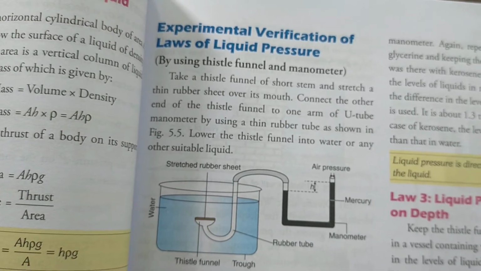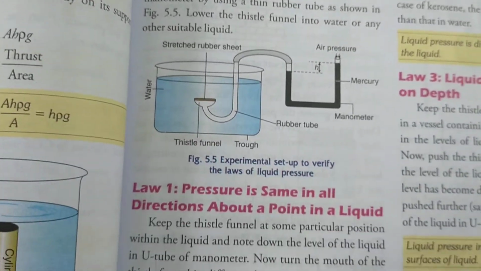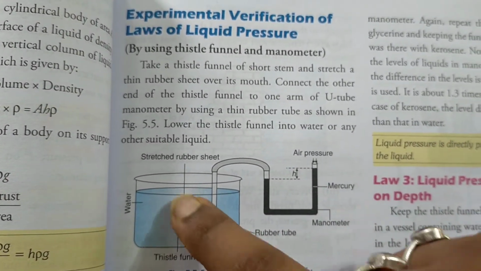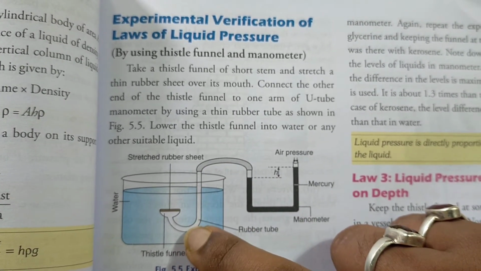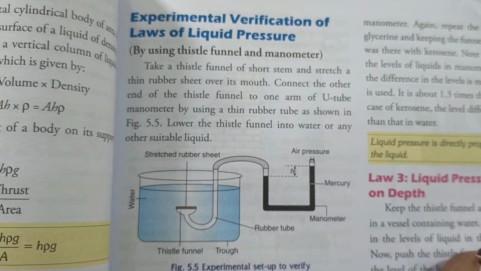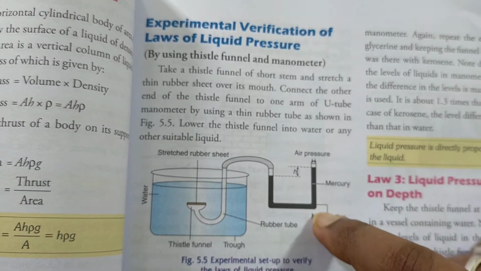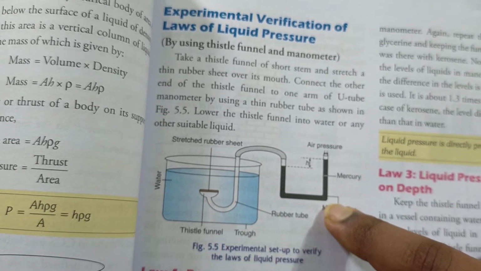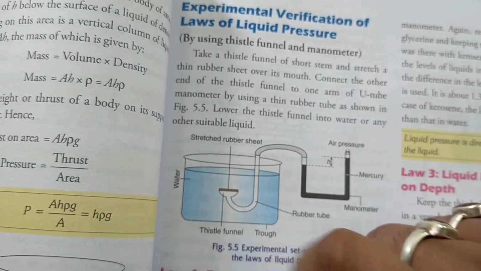Experimental verification of laws of liquid pressure. Now what are the laws of liquid pressure? That we are going to explain. There are a number of laws, so one by one we will come to them. First of all, here one container is containing liquid, and on one side it is connected with the thistle funnel. It is connected with a manometer, so we can understand the pressure of this fluid. Already I told you a manometer is a device used to measure the pressure of a fluid. It can be gas or liquid. One end of this manometer is connected with the thistle funnel.